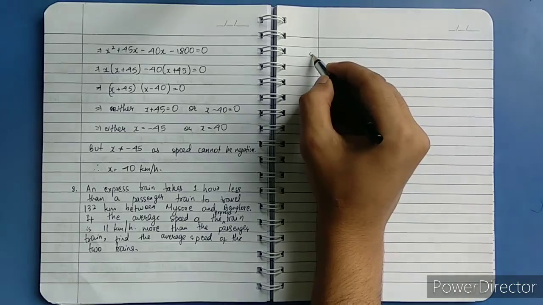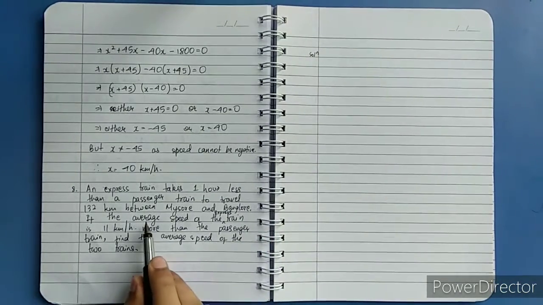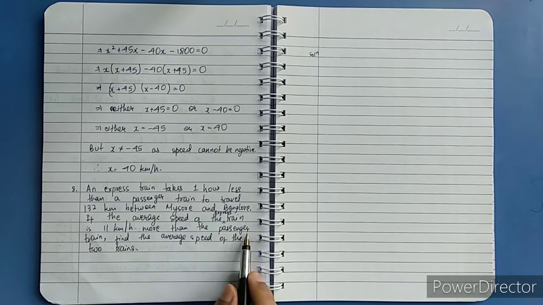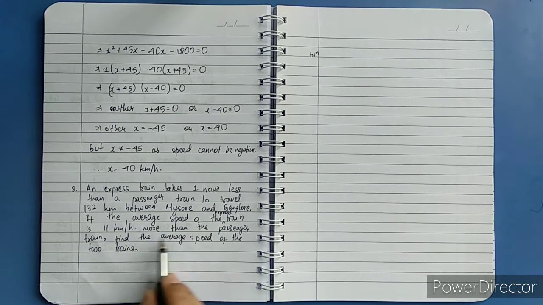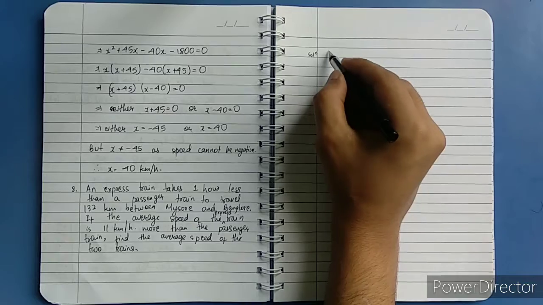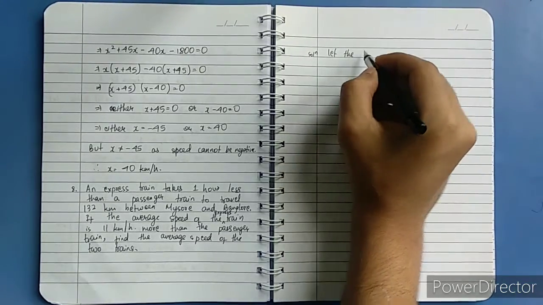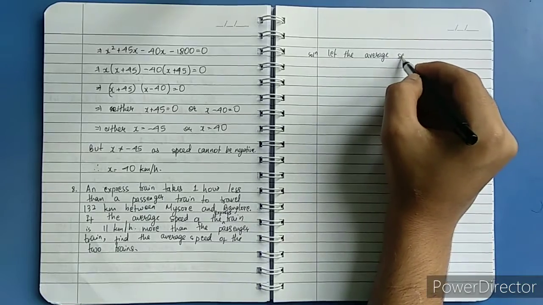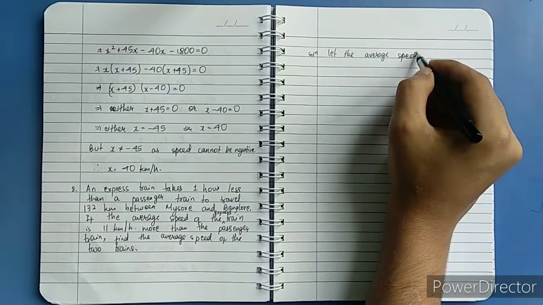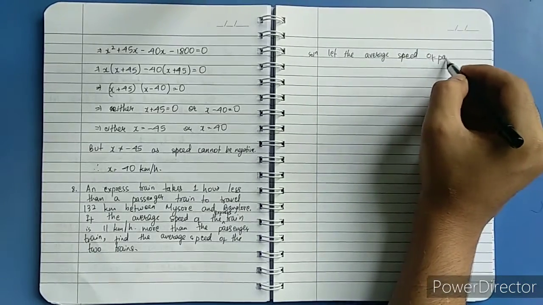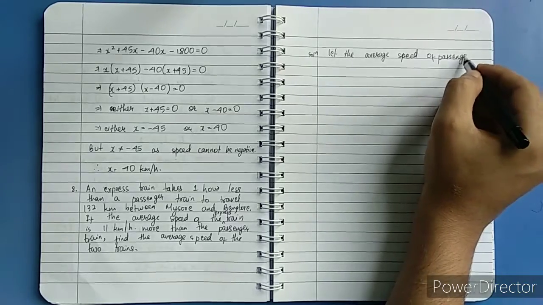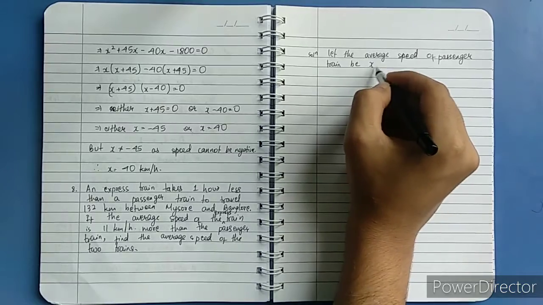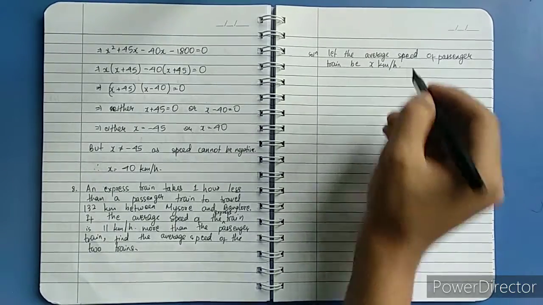So, solution. The information about the average speed of the express train is given, that it is 11 km more than the passenger train, but about the passenger train it is not mentioned. So let the average speed of the passenger train be x km per hour.